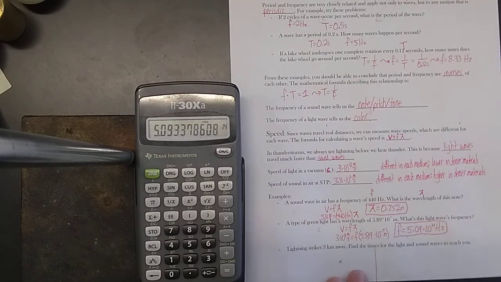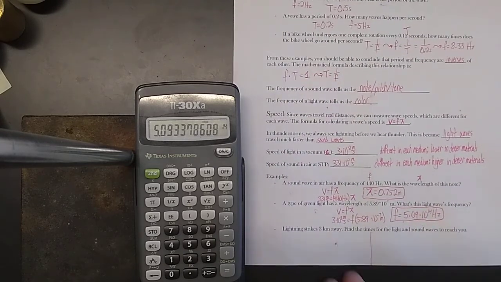Last example, and this is going to show you that we can still use v equals d over t when we're dealing with waves, but it's just not as common. Lightning strikes 3 kilometers away. Find the times for the light and sound waves to reach you. Well, if it's 3 kilometers away, that's not a wavelength. That's not distances between crests or anything. That's just literally a distance.